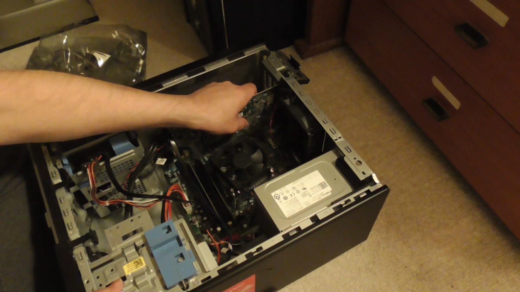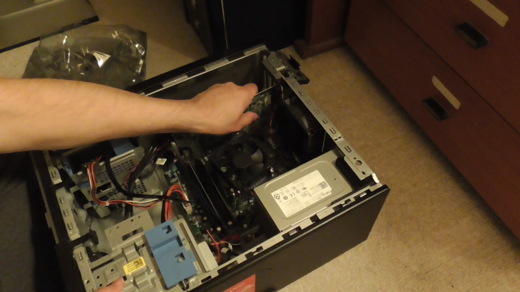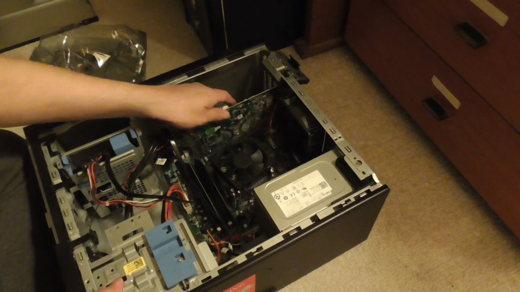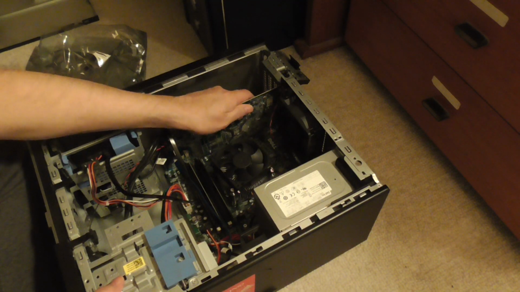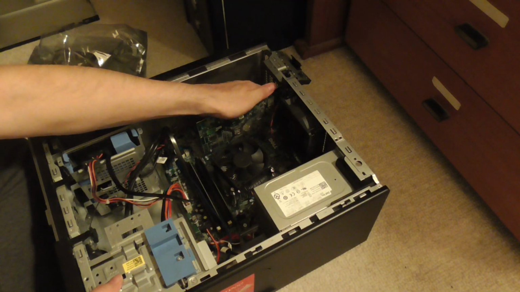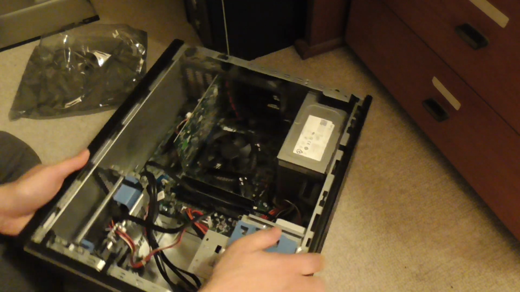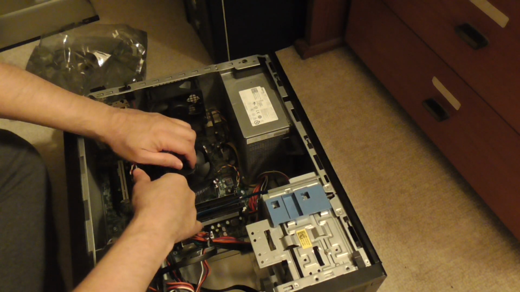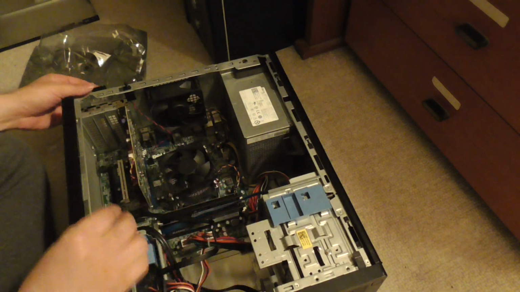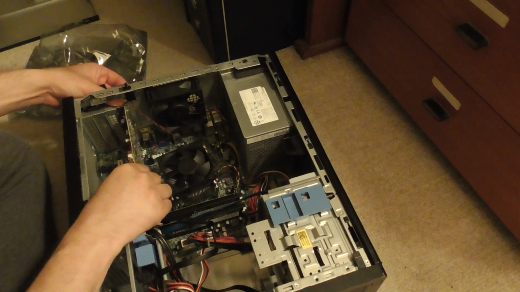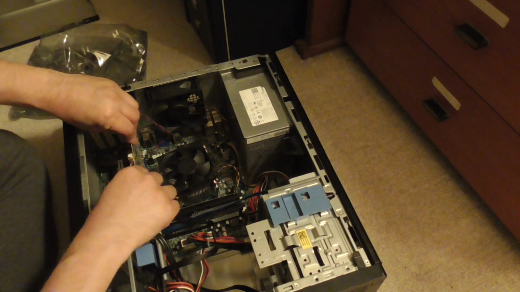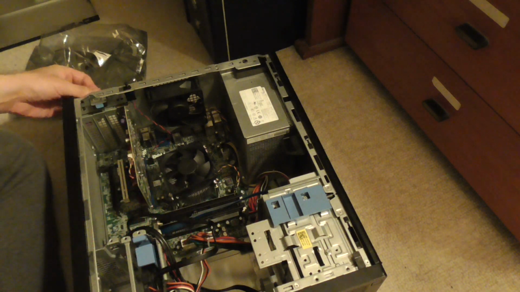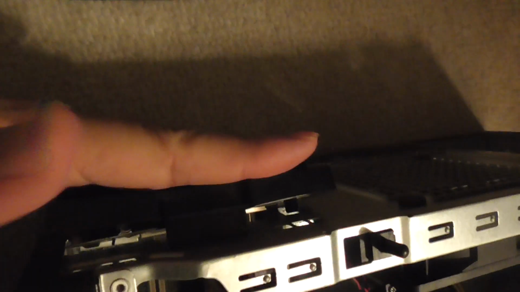If you want to remove it, to put it back in, align it with the slot. Just push in. And then push this thing back in this way to get it in.